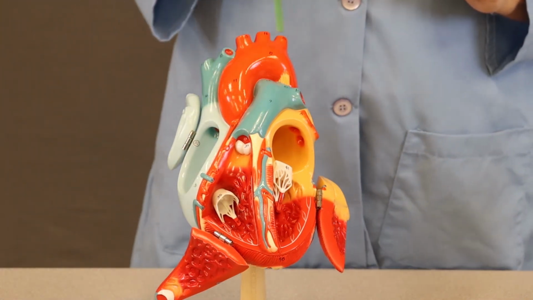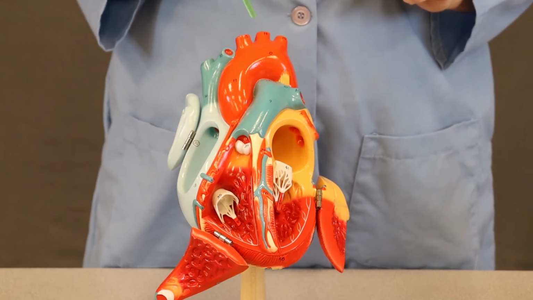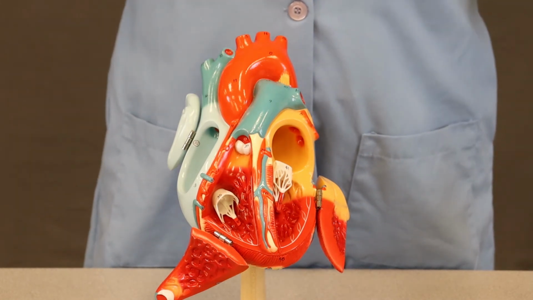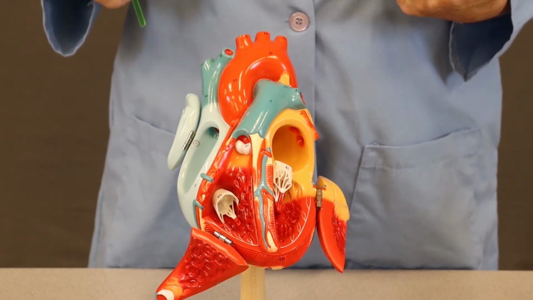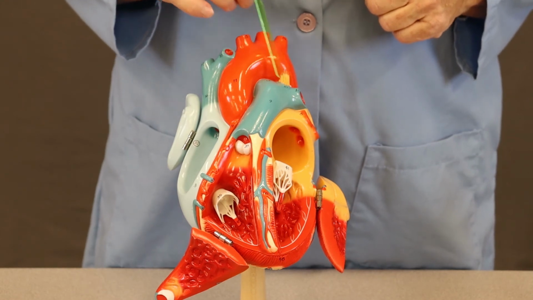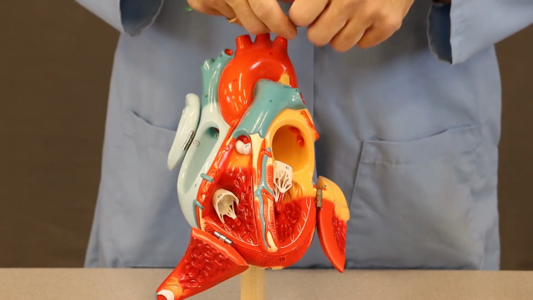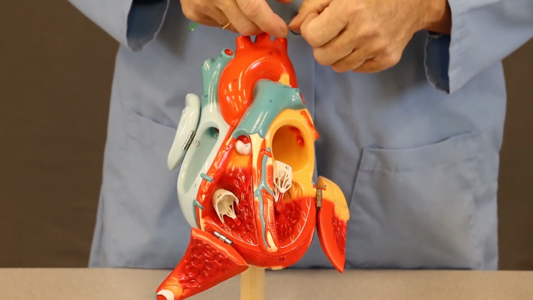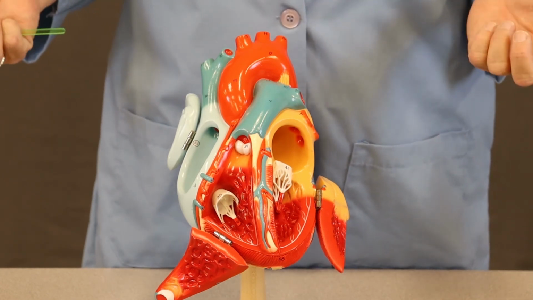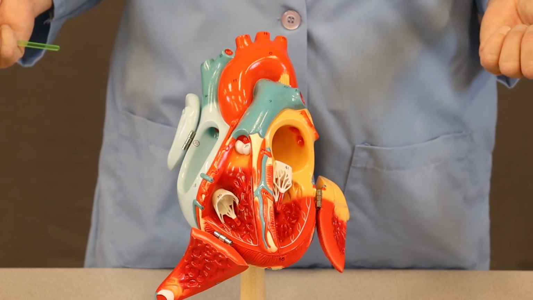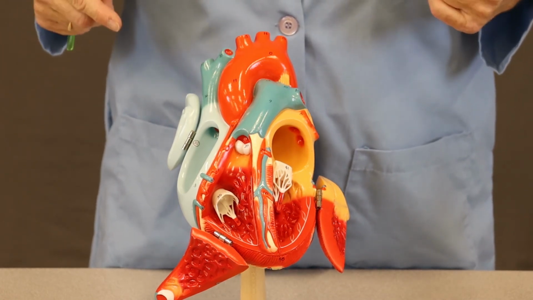The pulmonary trunk will bifurcate into the left and right pulmonary arteries, which are carrying blood out to the lungs. So a good rule of thumb is that arteries go away from the heart. Even though these are called arteries, they are carrying deoxygenated blood to the lungs. Okay, and they are moving away from the heart. So the pulmonary arteries are going to take their blood out to the lungs. The blood is then going to become oxygenated in the lungs, and the blood will then be carried back to the left side of the heart.